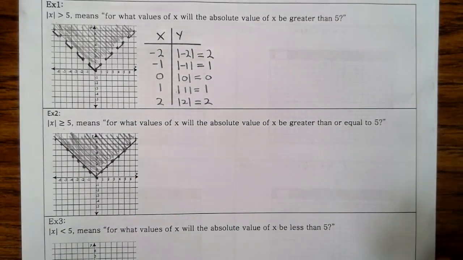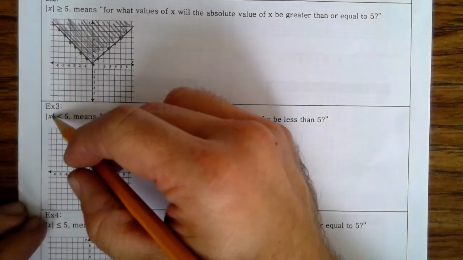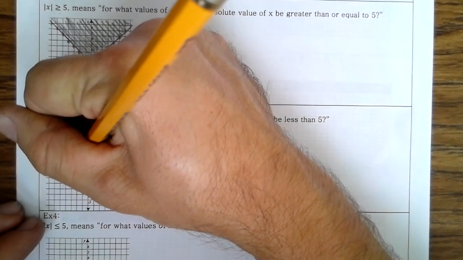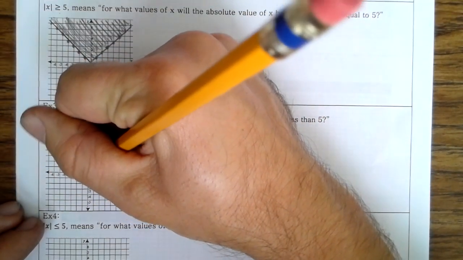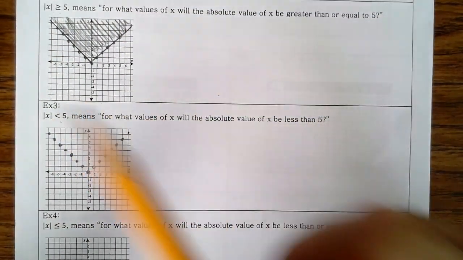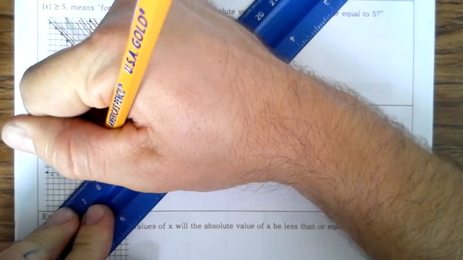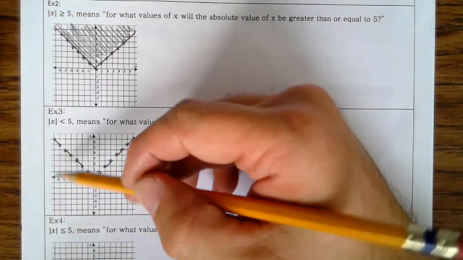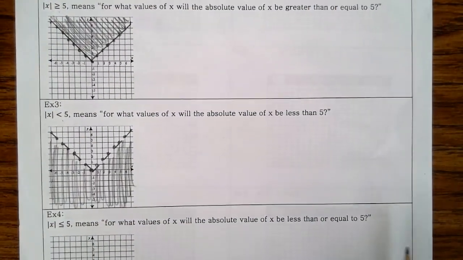All right, now let's take a look at example 3. So absolute value of x is less than 5. So let's first graph the absolute value of x. So we know 0, 0, negative 1, 1, negative 2, 2, so on. And then 1, 1, 2, 2, 3, 3, 4, 4. Now, because there's no line underneath, it's a dashed line. And again, dash, space, dash, space, dash, space, dash, space, so on. Now, because it's less than, we know we shade below. Let's finish up example 3.